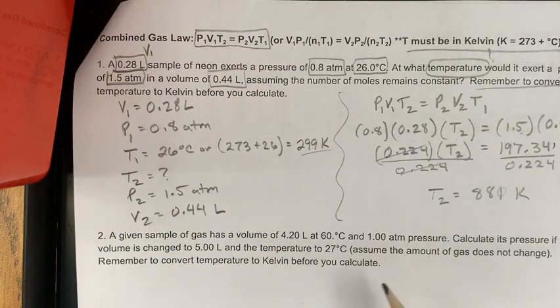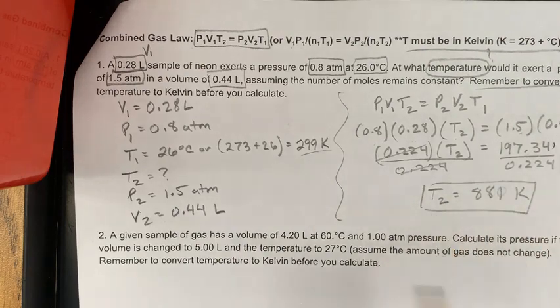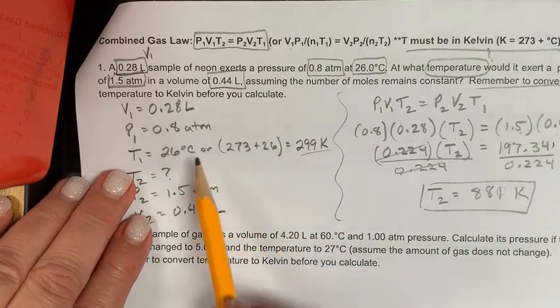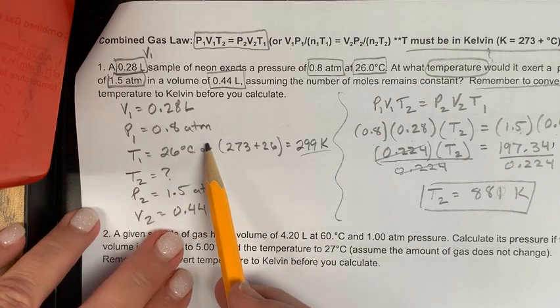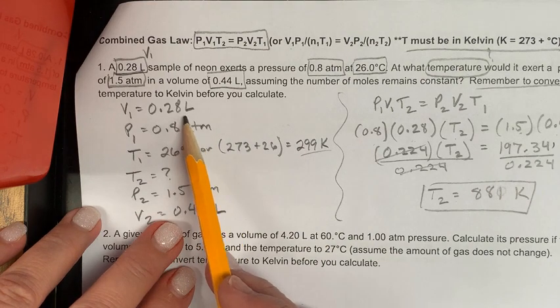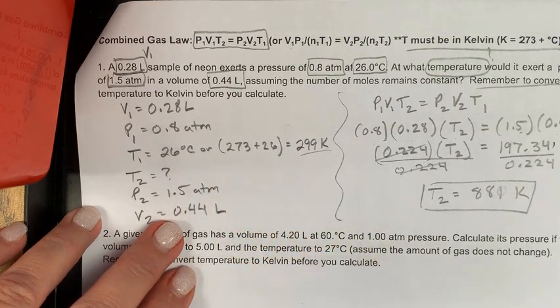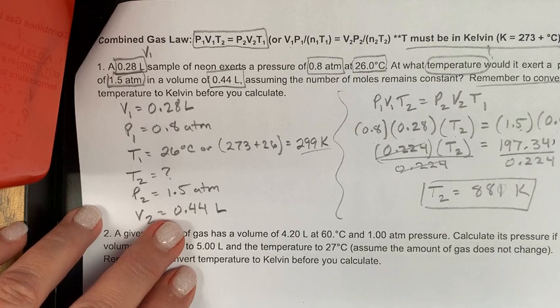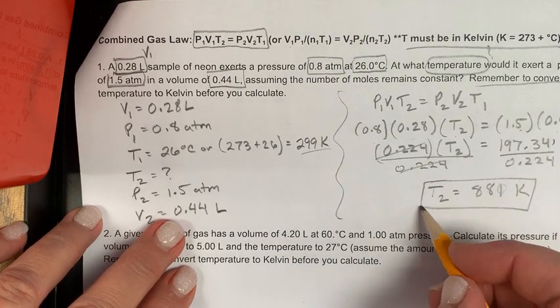And does this make sense? We had a low temperature, 299, but we are doubling the pressure. We're also increasing the volume. Seems like it would kind of even out, but looks like I did the math right. I did this one before, I got the same answer. So that's probably right. Looks right to me.